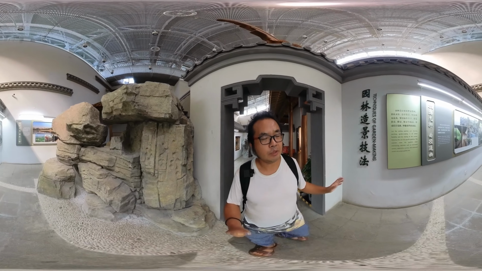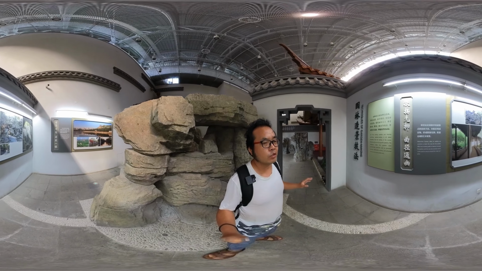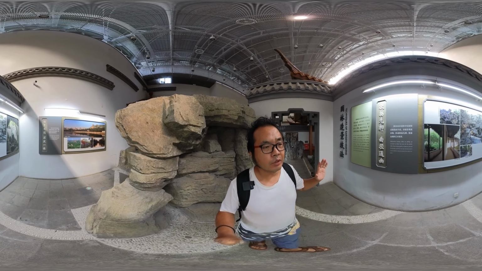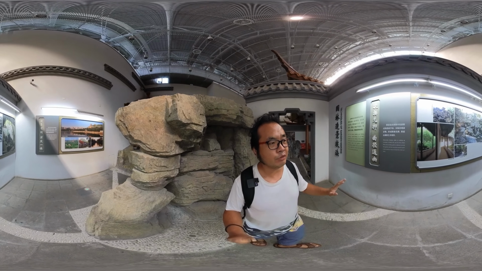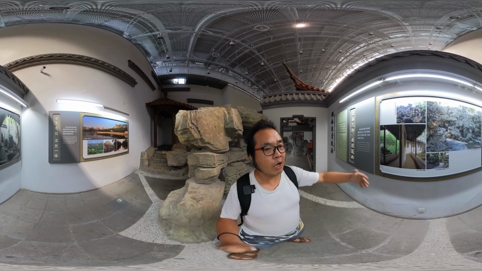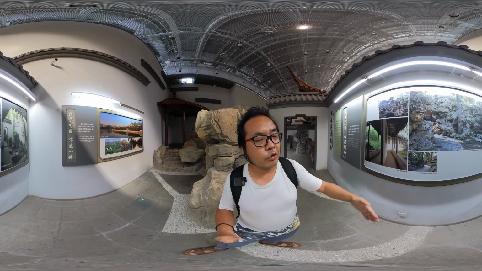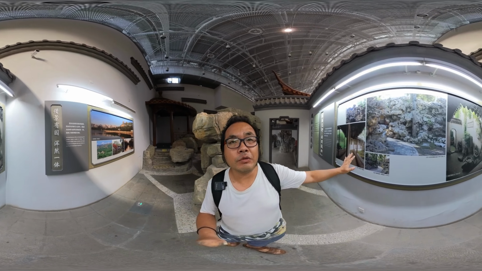So here are some techniques of Chinese garden building. The first one we call block view or surprise view. That means when you enter the garden, your view is blocked in the beginning. So you have to turn around, zigzag, and you will see more.